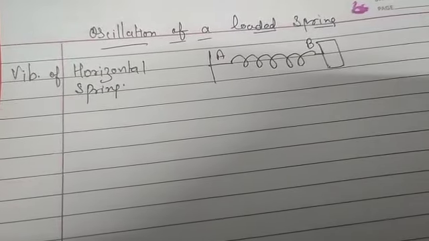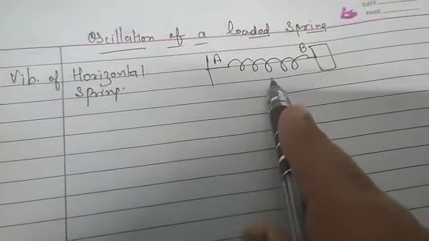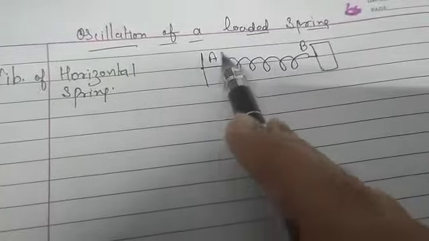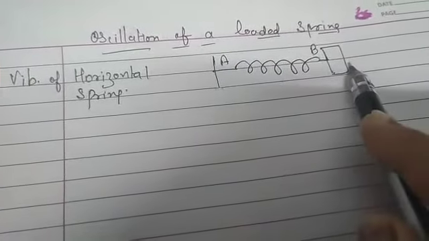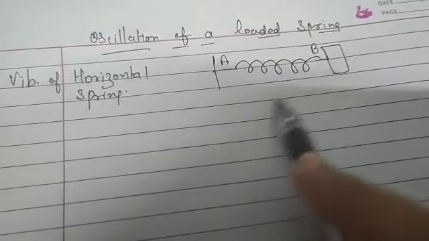Okay, dear students, next topic is oscillations of a loaded spring. Now the vibration of a horizontal spring is the first case. Here you can see that A and B are the two ends of a spring which is attached with a load and it is resting over a frictionless table.